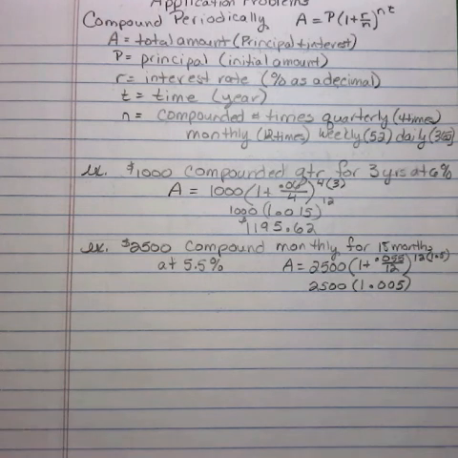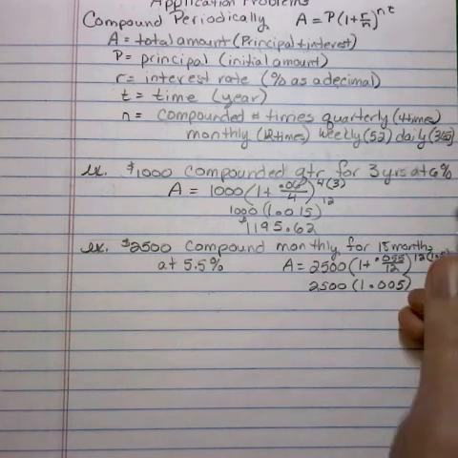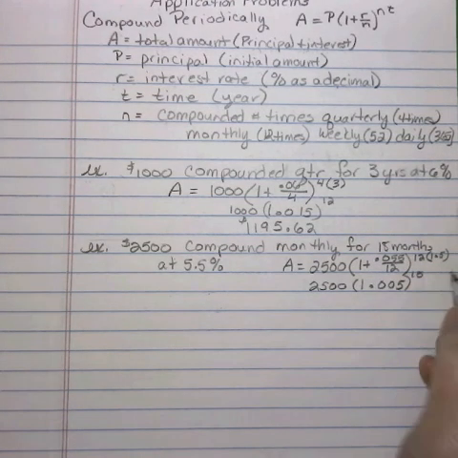I'm going to round that, and then 12 times 1.5 is 18 for my power.